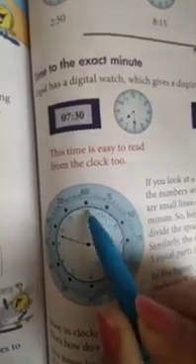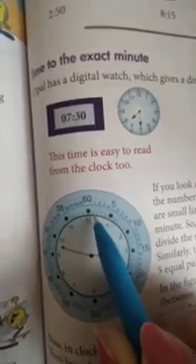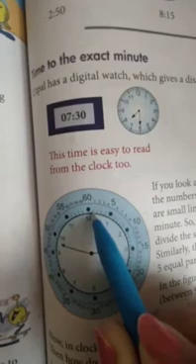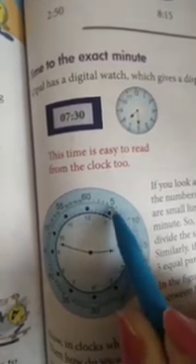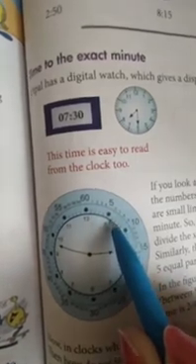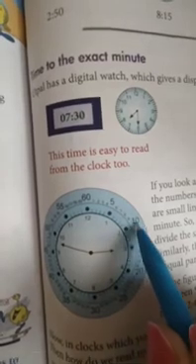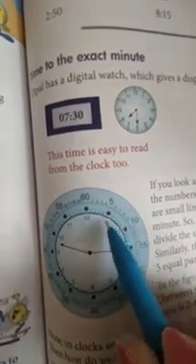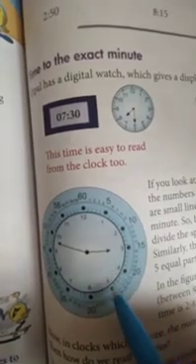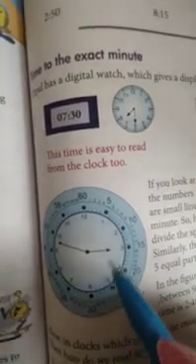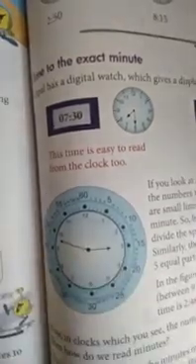minutes. But between these two numbers, you can see closely, there are 4 points which represent 1 minute, 2 minutes, 3 minutes, 4 minutes, and here it's 5 minutes, then 6 minutes, 7 minutes, 8 minutes, 9 minutes, and then 10 minutes. So between the two numbers, each point represents 1 minute. So in this way, we can read the time to the exact minute.